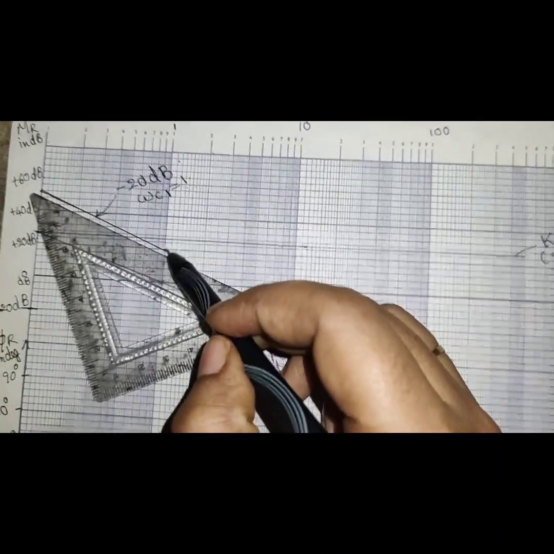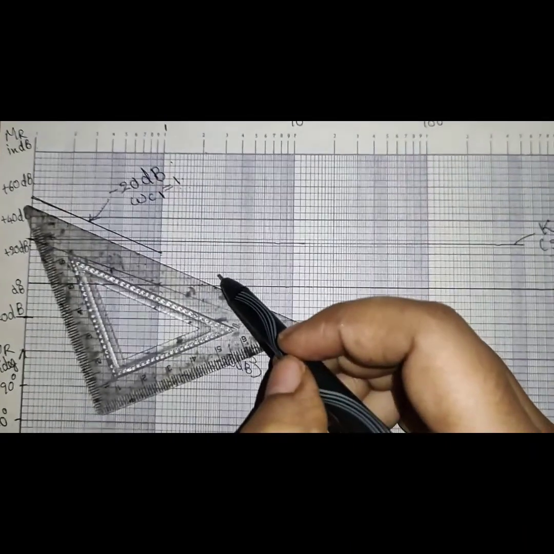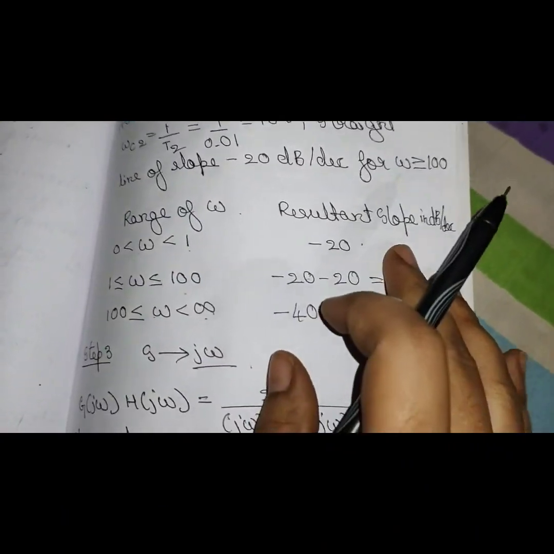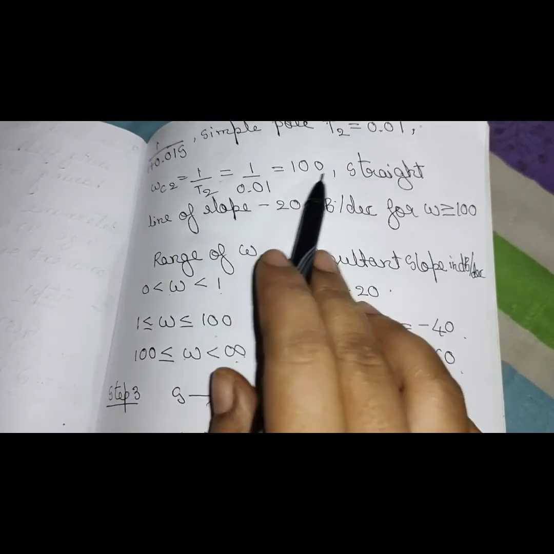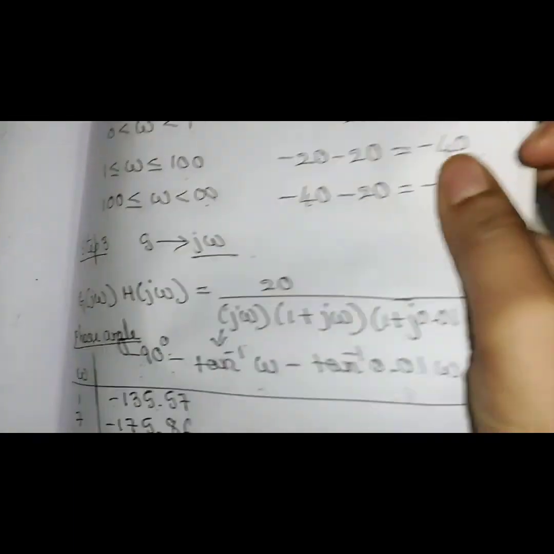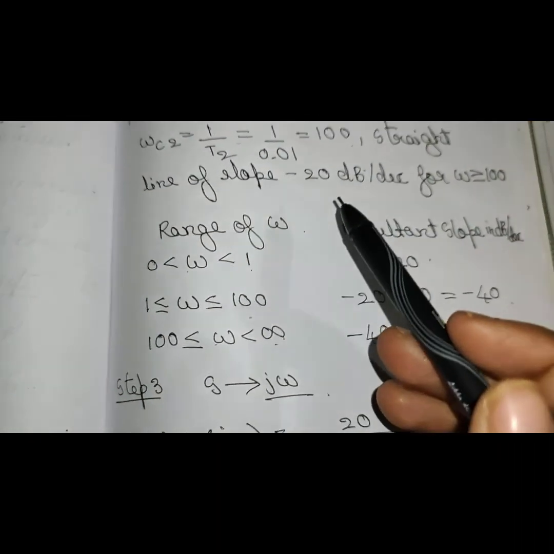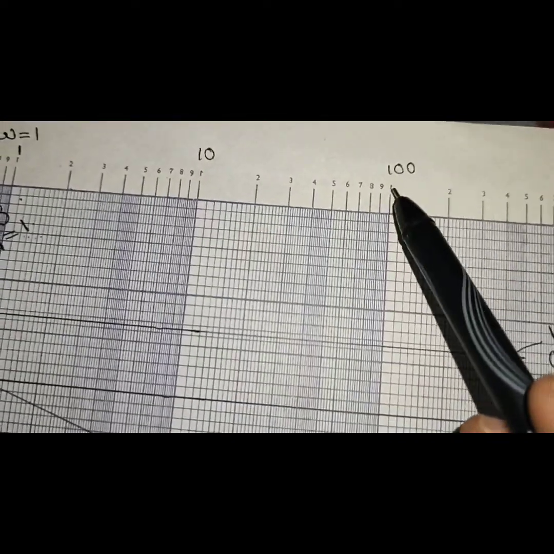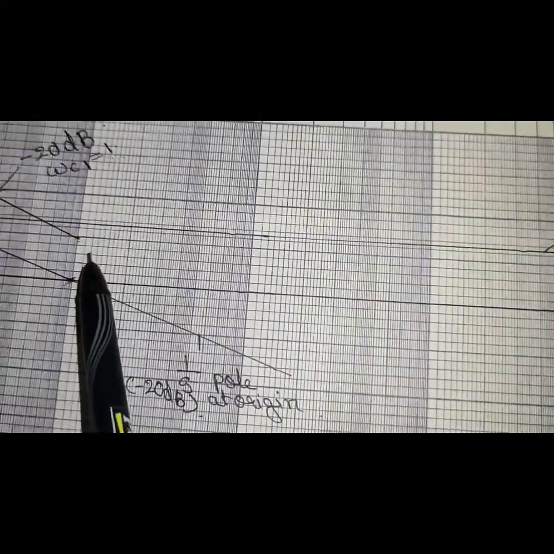Next, continuation: omega C2, we should check how much it is. So the omega C2 value is 100 we got. So we need to mark till 100. So where is 100? Here. So we need to mark from here to 100.